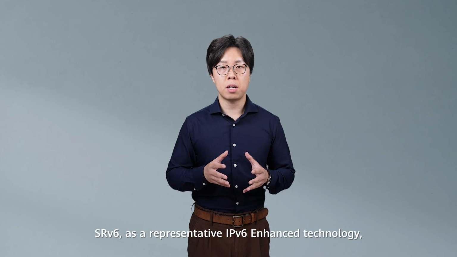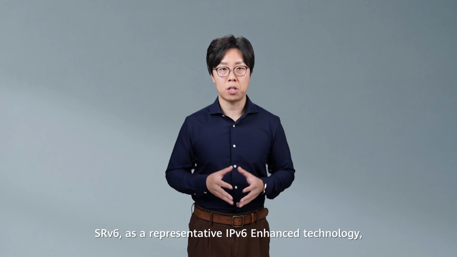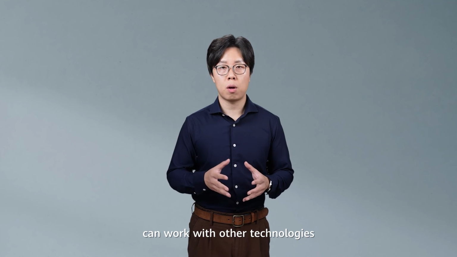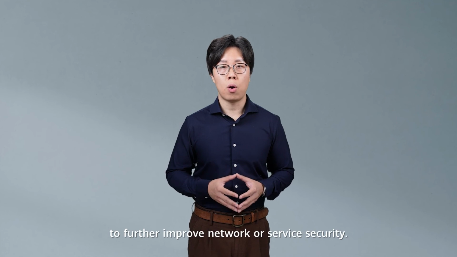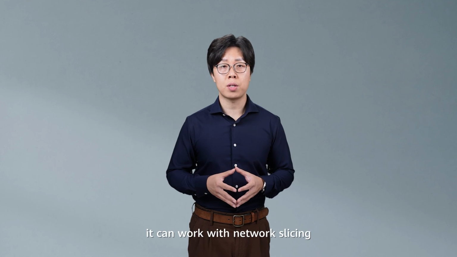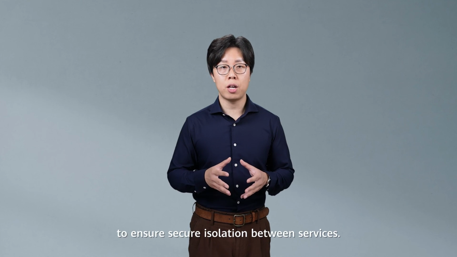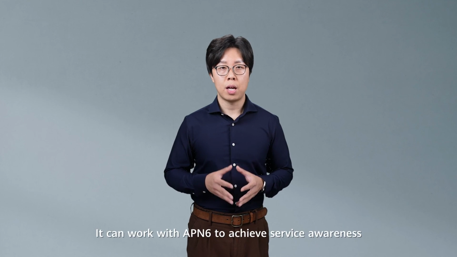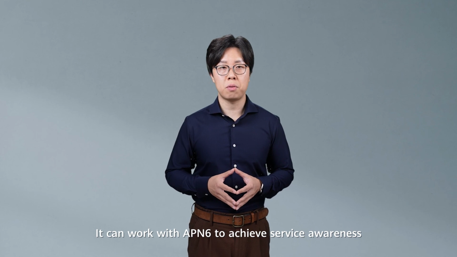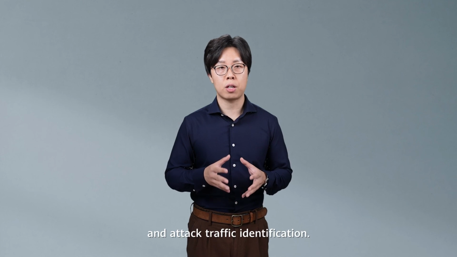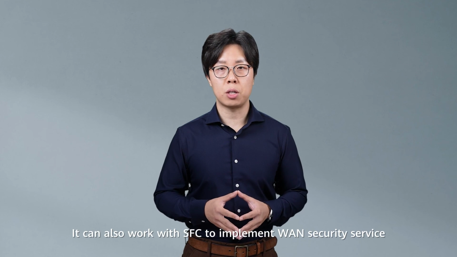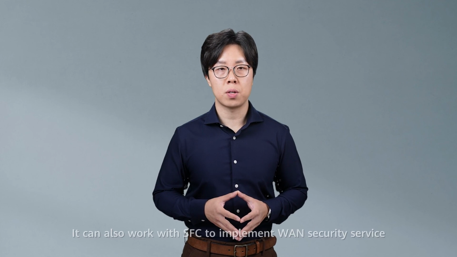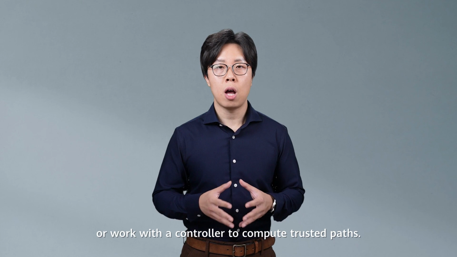SRv6, as a representative IPv6 enhanced technology, can work with other technologies to further improve network or service security. For example, it can work with network slicing to ensure secure isolation between services. It can work with APN6 to achieve service awareness and attack traffic identification. It can also work with SFC to implement one security service, or work with a controller to compute trusted paths.